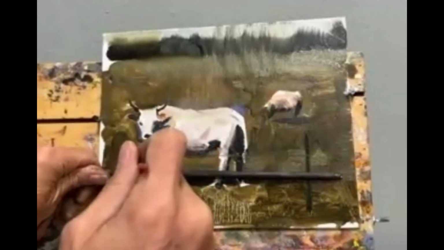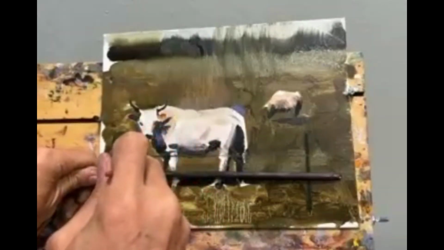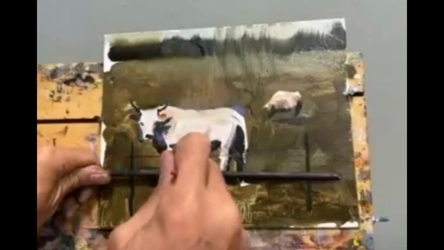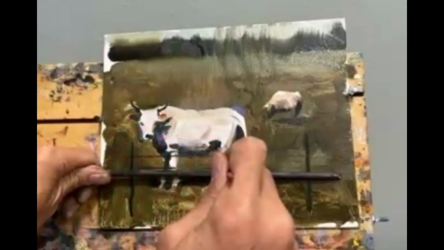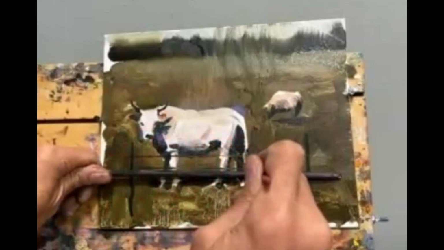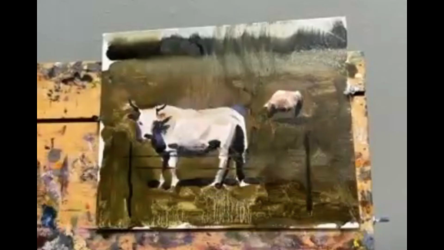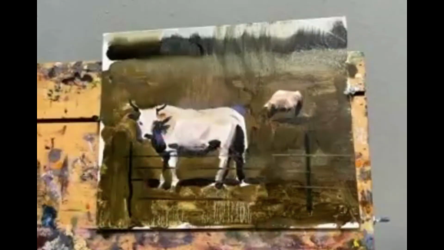On this one. I wouldn't want it on that one. It would detract from the cow. Yeah, exactly. You are learning something. I guessed right. And I'm going to go with a yellow sort of tip to it. There we go.